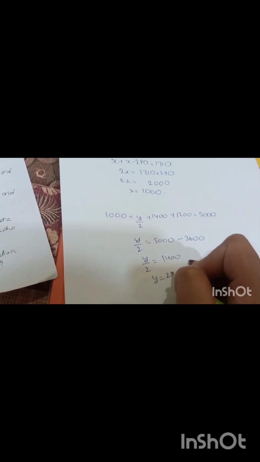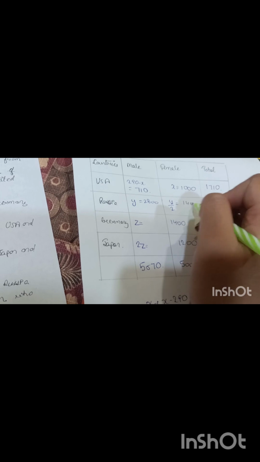So y upon 2 equals, we'll get the value as 1400. So y value will be 2800. It will become 2800 and it will become 1400.